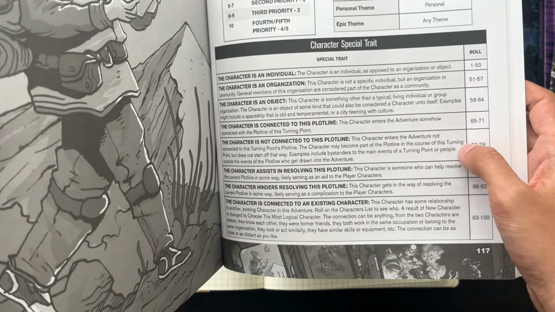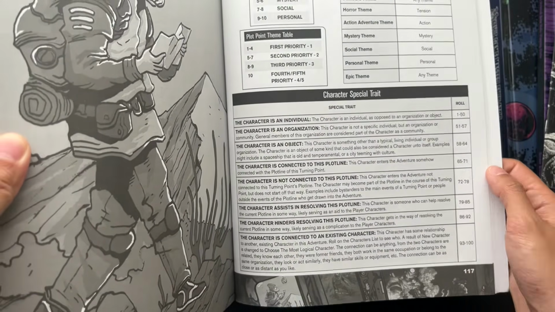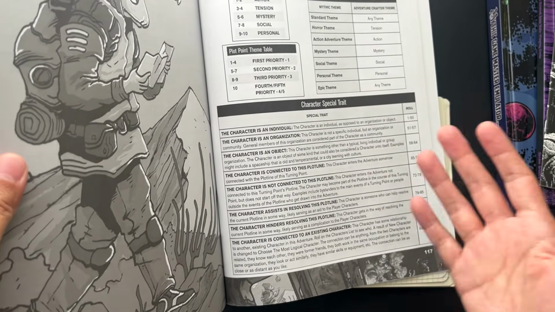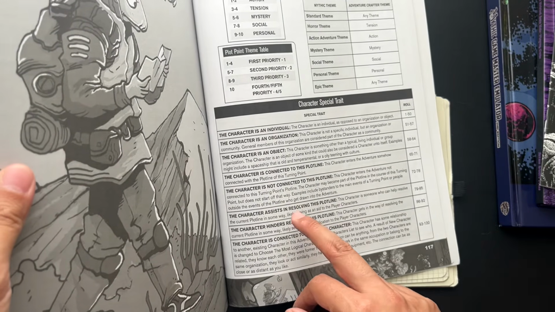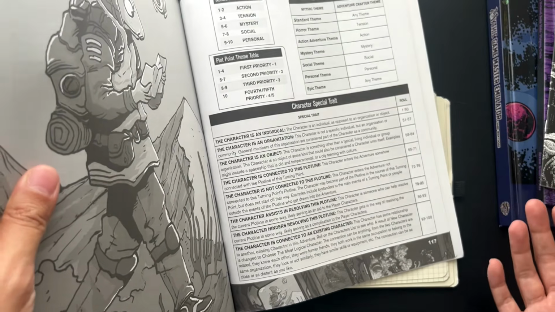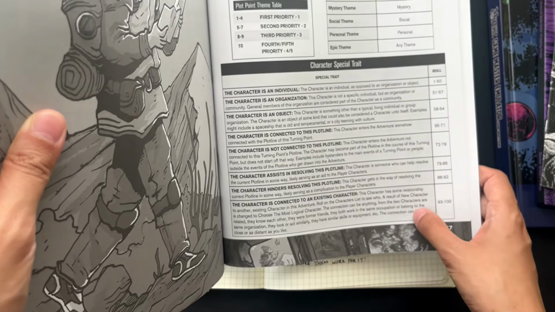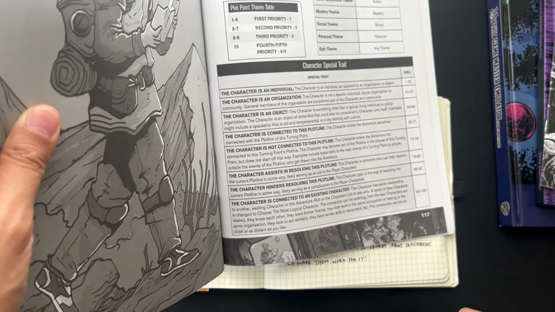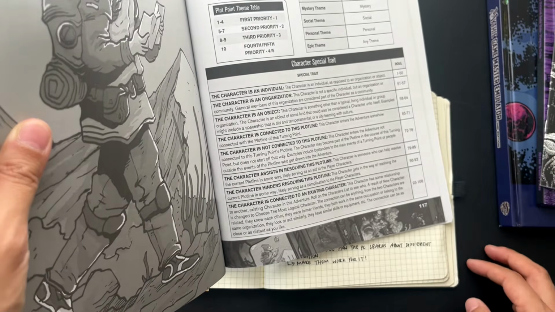Or it could be the total opposite. The character is not connected at all to this plot line, and maybe he's just distracting the PC in a way. You can interpret it that way. Or the character assists in actually resolving the scene. So maybe the character is helping or has the same kind of motive as the PC. And then here, the character is connected to an existing character. Maybe this could be a relative, maybe they were friends at one point.